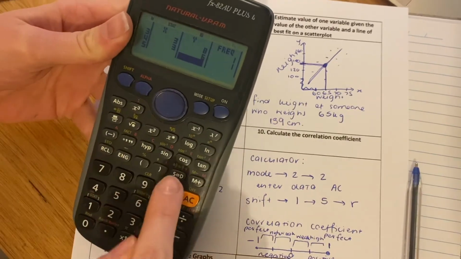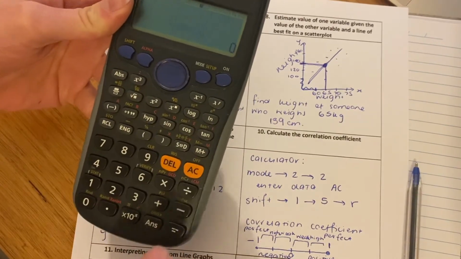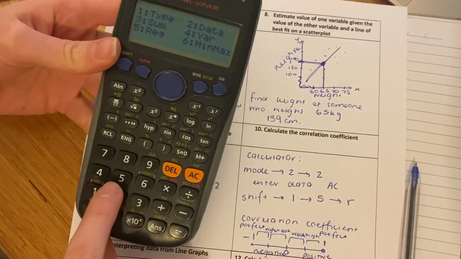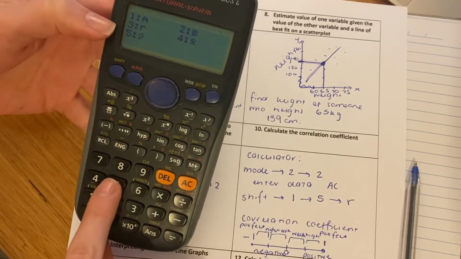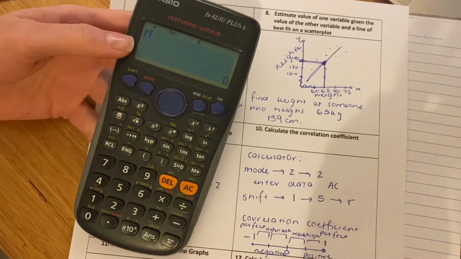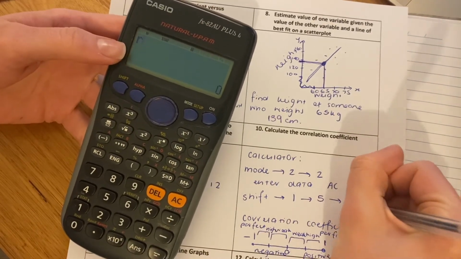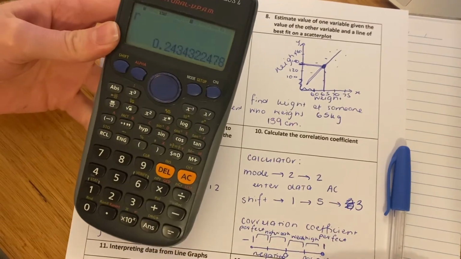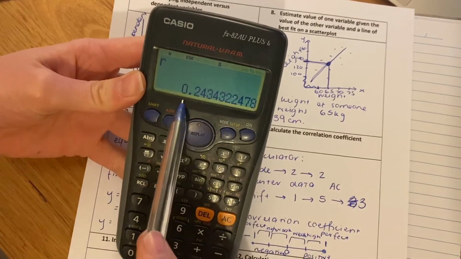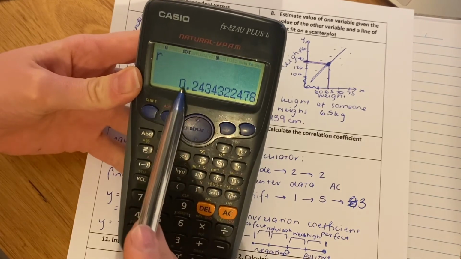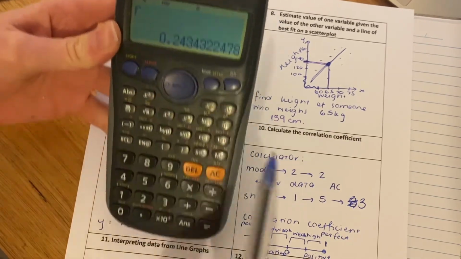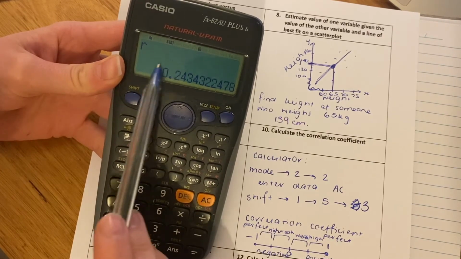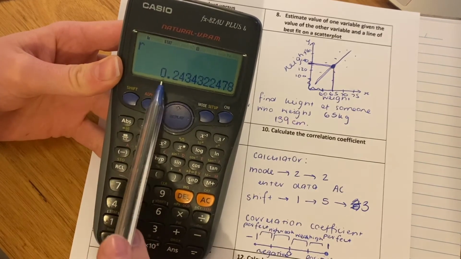Awesome. Once we've entered whatever data they've given us, we press the AC button and then we go Shift 1, 5. And to get the R, we press 3. So I'll put that as a 3, sorry, there. And then we press equals, and that gives us our correlation coefficient. And if we look at this correlation coefficient, 0.24, that's pretty close to 0. So that's going to be a weak correlation, but still positive, but still weak.